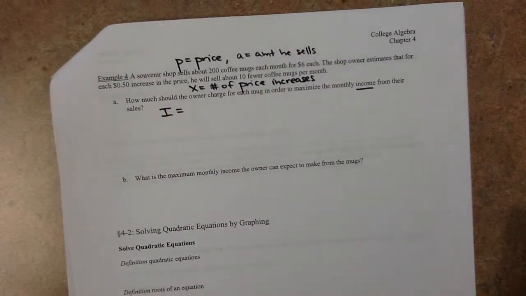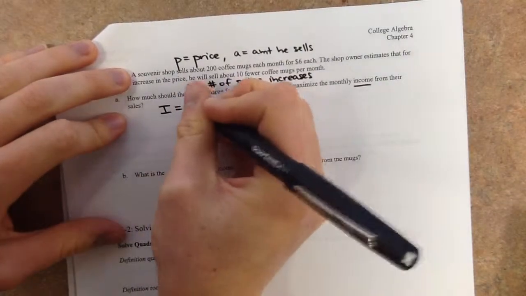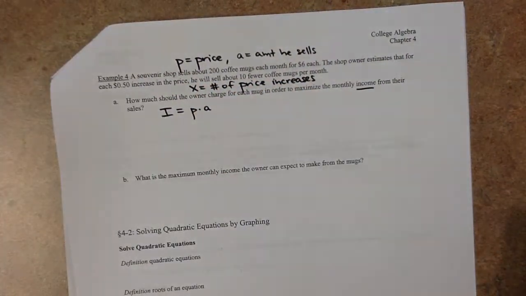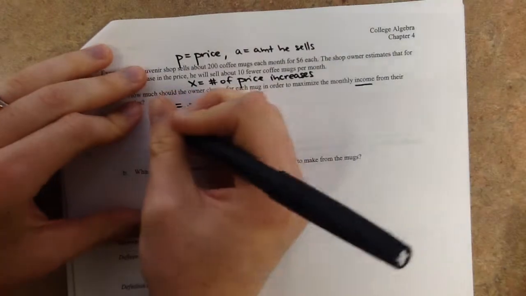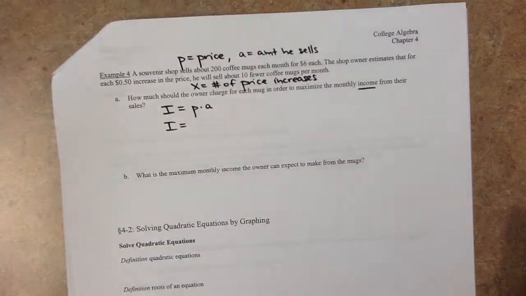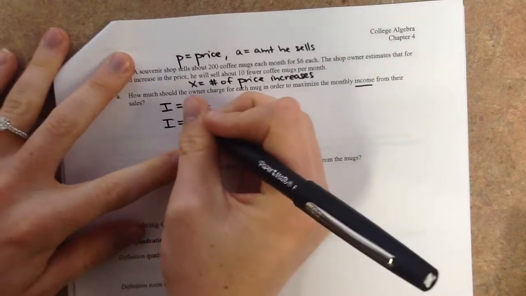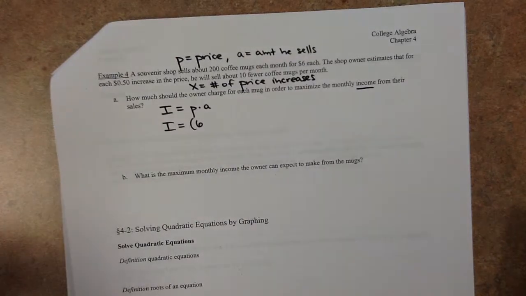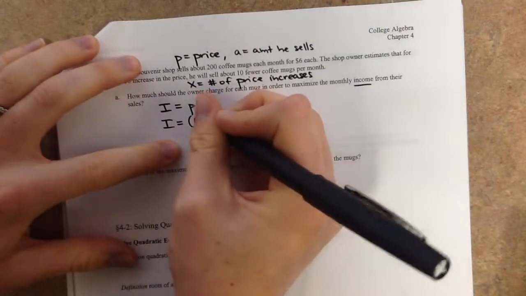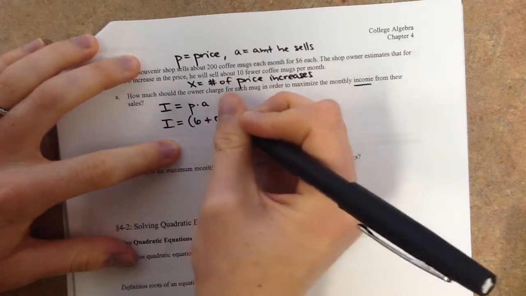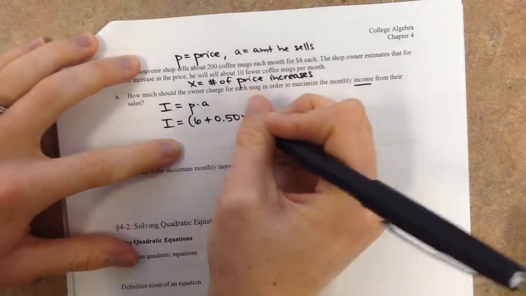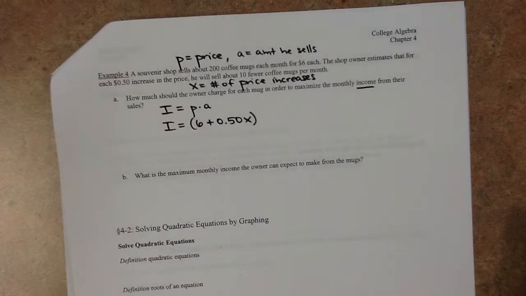So now normally the income would just be the price and then times how many mugs he's selling. But now the price is going to be affected by the number of price increases, and the amount he sells is also going to be affected by the number of price increases. So if we start with the price, so income equals, so the price, he starts with $6 each, okay? So he starts with $6 each, and then he's going to increase 50 cents. So $6 plus 50 cents per price increase, okay? Because remember, X represents the number of price increases.